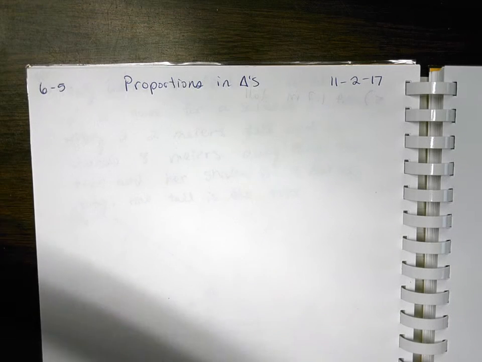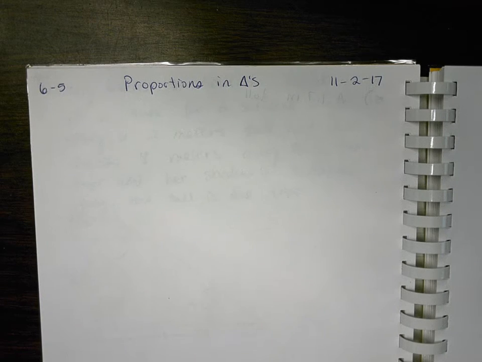All right, 6.5, proportions in triangles. All right, so today we are learning new theorems, but kind of reviewing the whole proportion thing that we've been working with.